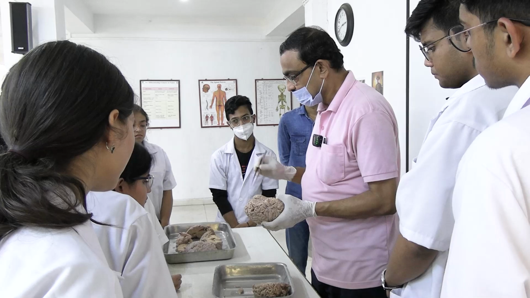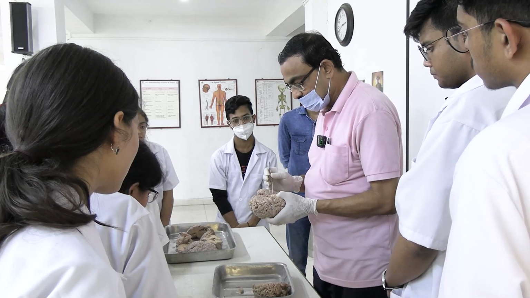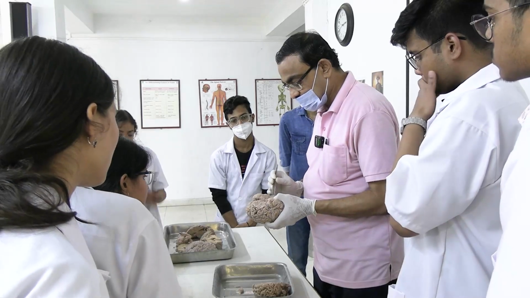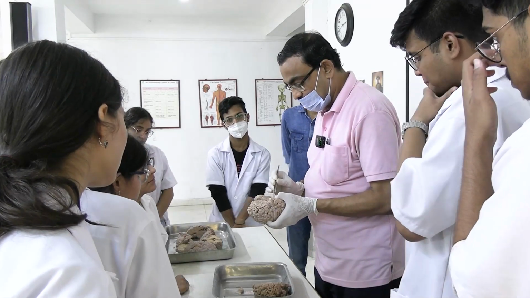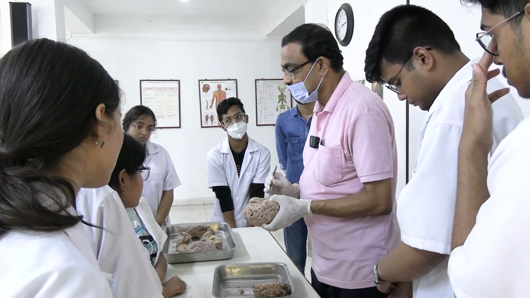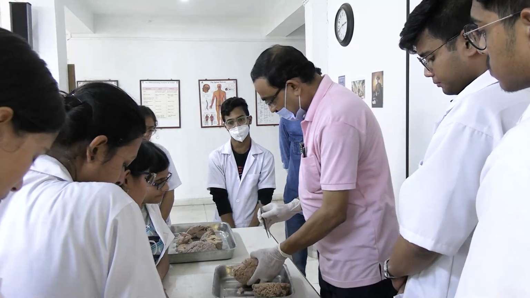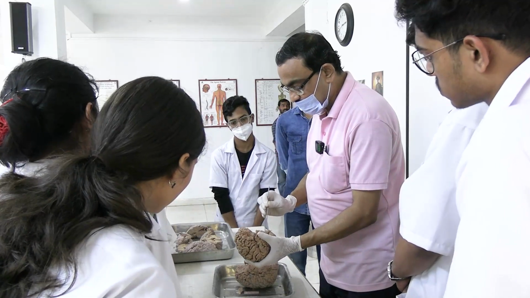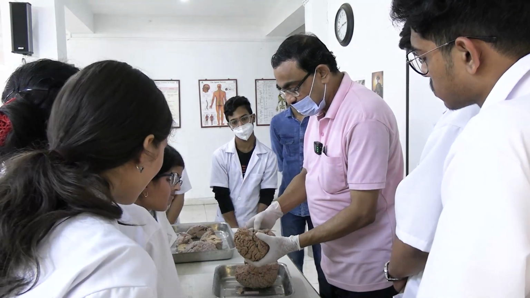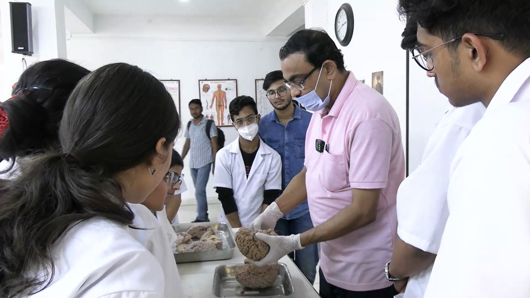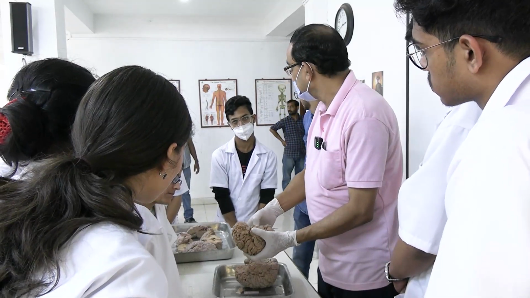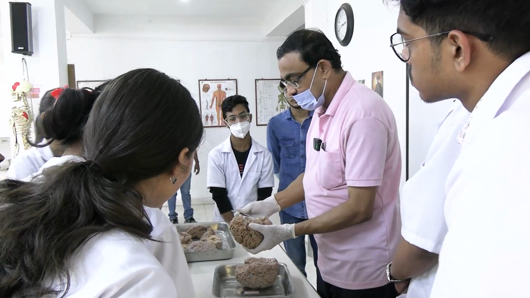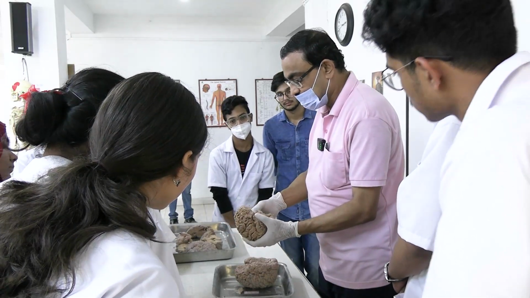It forms a communication between the carotid system and the vertebrobasilar system of arteries. The two vertebral arteries join here to form the basilar artery, and we can get a groove in the anterior aspect of the pons, which is called the basilar groove, which lodges the basilar artery.